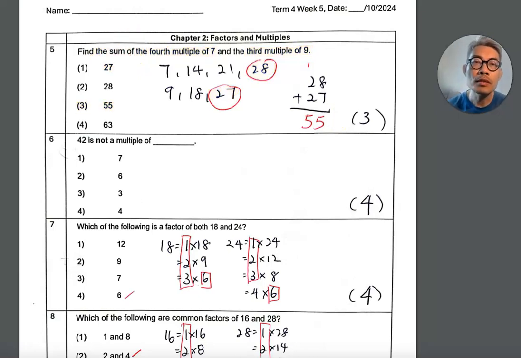Next one, 42 is not a multiple of something. So what does it mean? Think about your multiplication: can you multiply something to get that number? For example, I can multiply 7 by 6 to get 42, or I can use 42 and divide that by 7 and get 6. If I can multiply by a number to get 42, then 42 is a multiple of that number. So 42 is a multiple of 7, 7 times 6 gives 42, and that's not what we want.